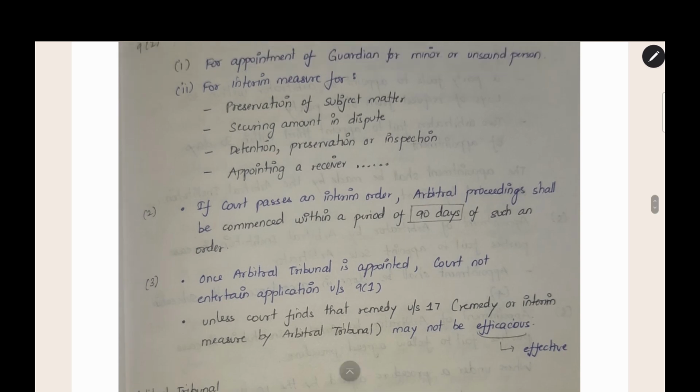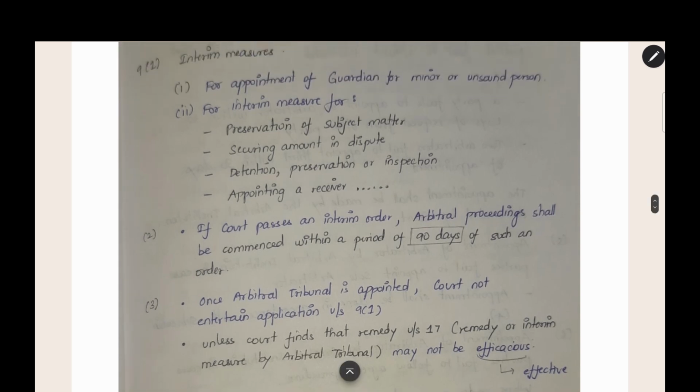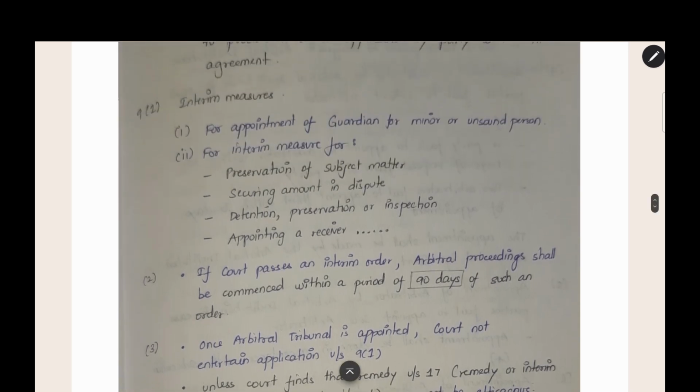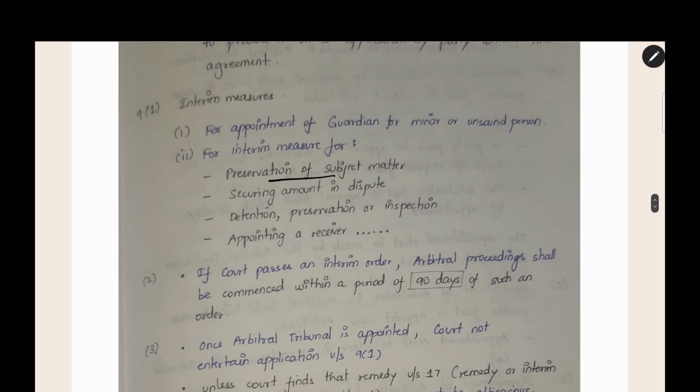We went to court in the first case because there was no arbitrator appointed and the arbitration had not started. Once the arbitral tribunal is appointed, you can go to the arbitrator, unless the court finds that the remedy under section 17 may not be effective. For example, the court gave an order for preservation of electronic goods in the above example. This is an order given by court. If the same order has to be given by the tribunal, it will be given under section 17.